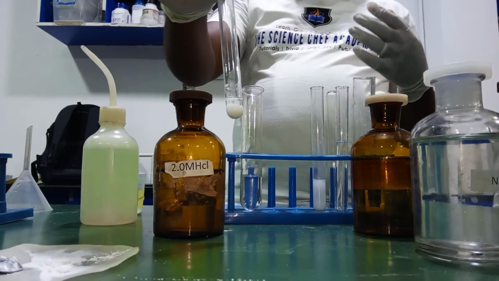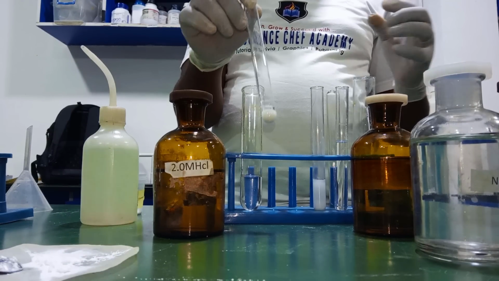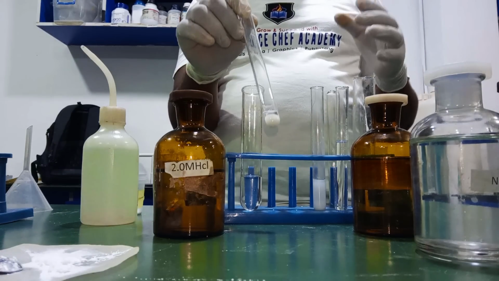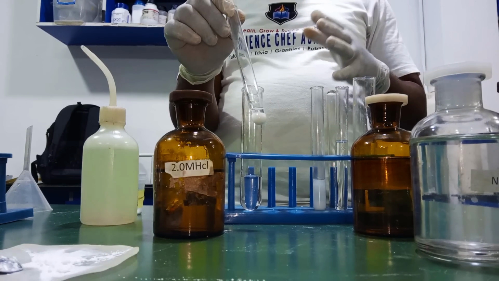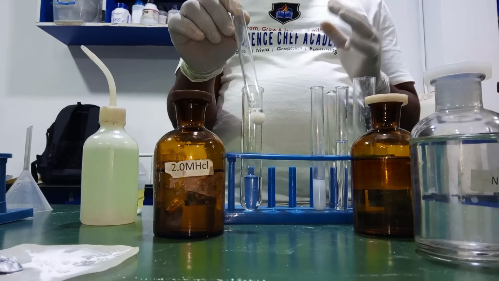Pb2+ ions, right? So at this point, after warming and allowing to cool, you can state that the precipitate dissolves on warming and reappears on cooling. Then Pb2+ confirmed. The precipitate is lead(II) chloride.